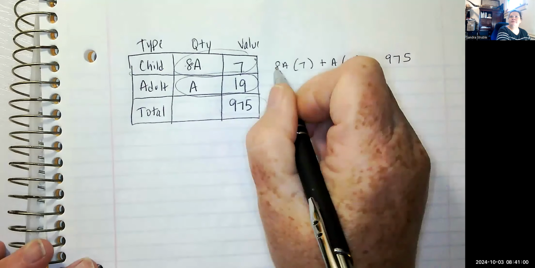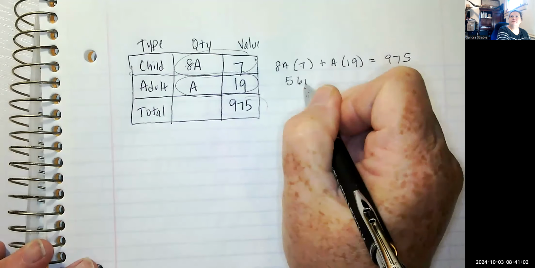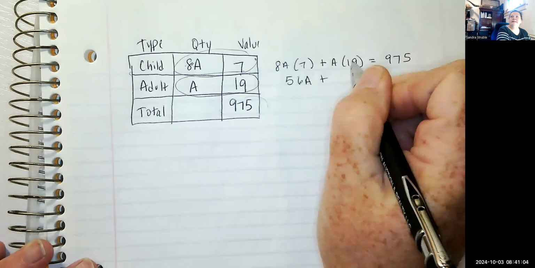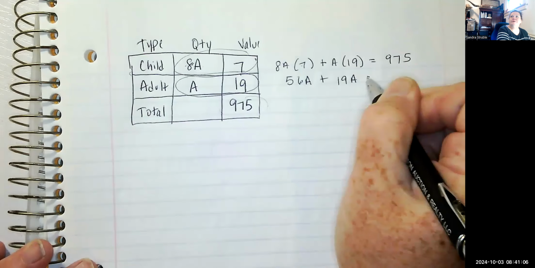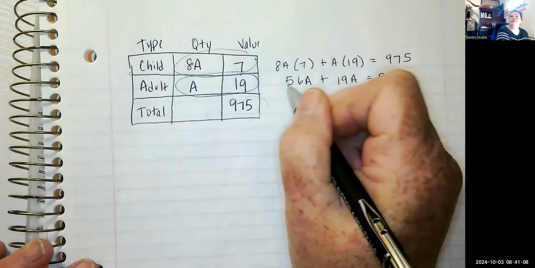8 times 7 is 56. Don't forget your A. 19A is equal to 975. I'm going to add the two A's.